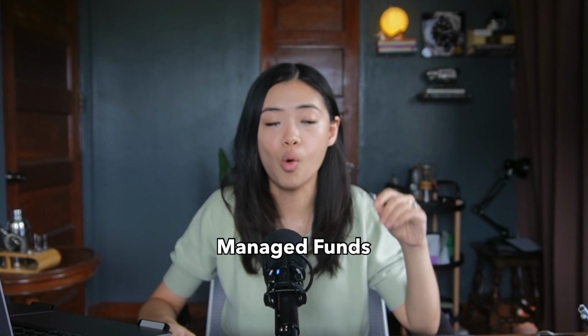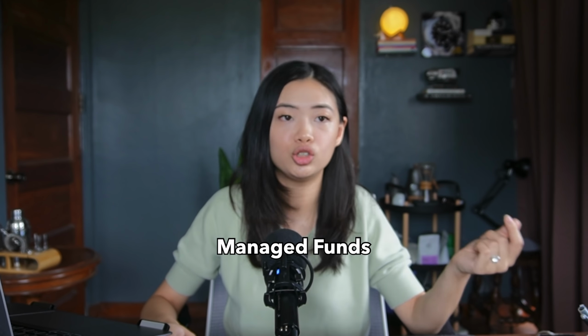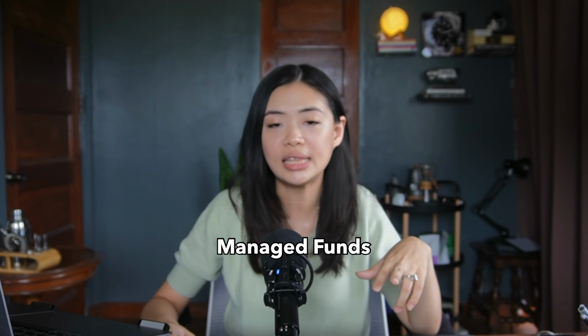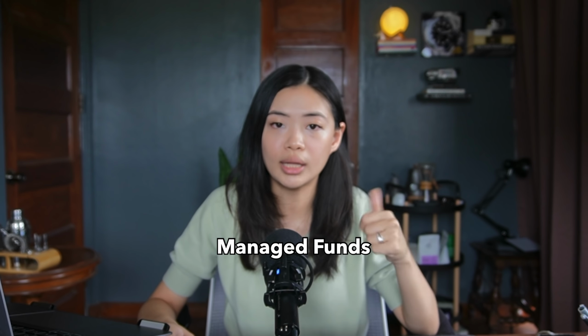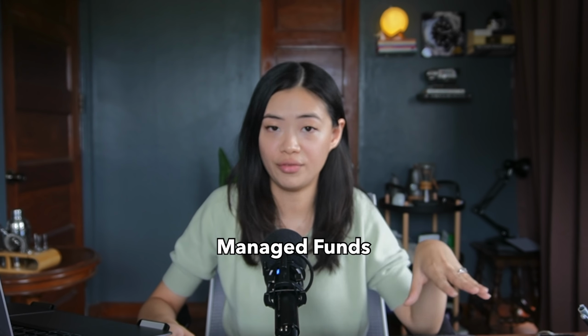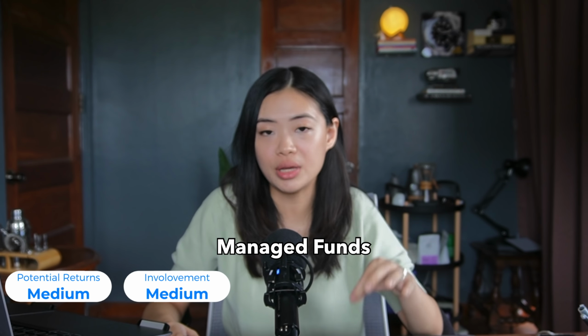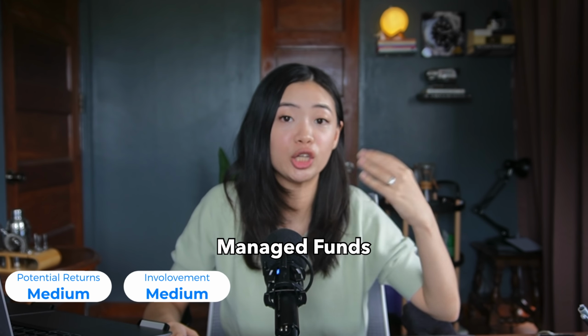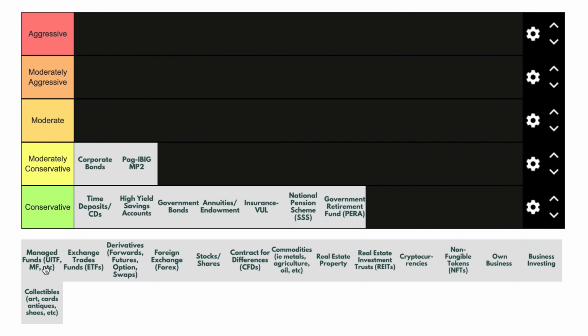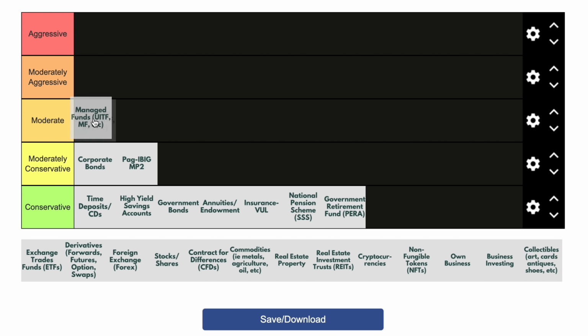First is the managed funds. So these are ones that are professionally managed. So maybe they are mutual funds, UITFs, and the like. So similar to what I talked about in the previous video about G-Invest, the potential return for managed funds are medium. The involvement is medium because you have to buy it yourself. So for the risk level, it could be moderately conservative to moderately aggressive. It really depends on you. So I'll put this in moderate na lang.